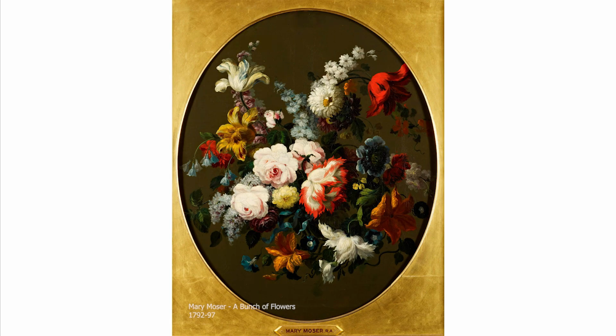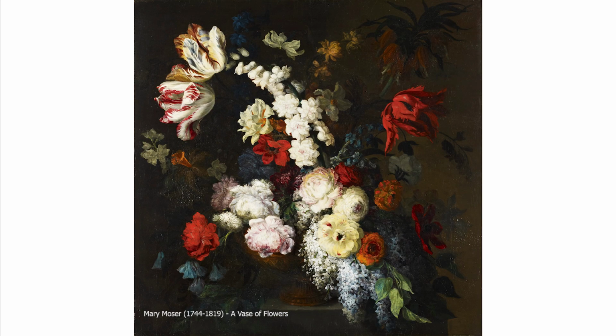So today we're gonna look at Mary Moser's two paintings. The first one is a bunch of flowers, and then the second one is called a vase of flowers. And the question we're going to ask ourselves is, what makes the colors pop so much when we take a look at these two paintings and just generally this type of style of flower painting?